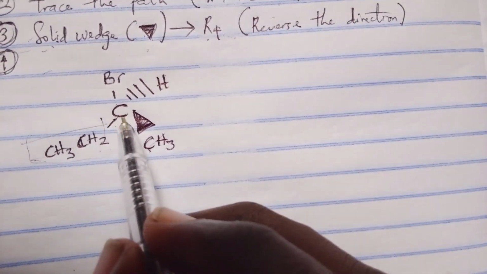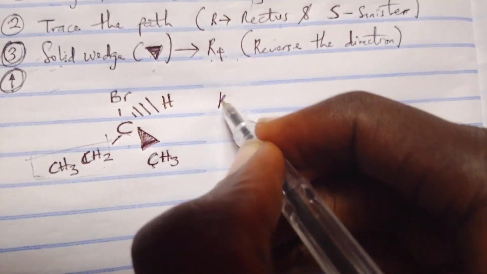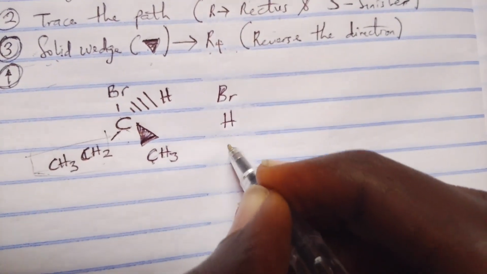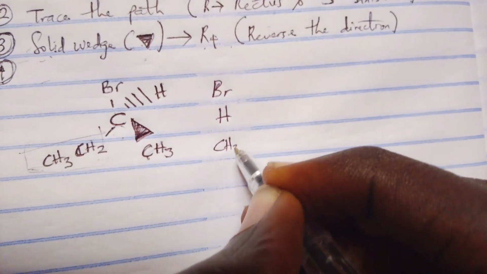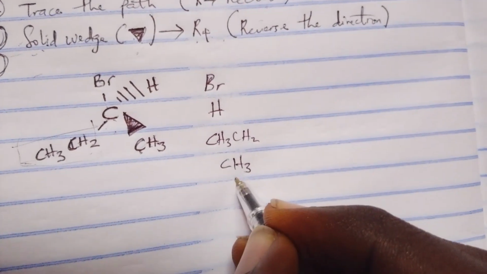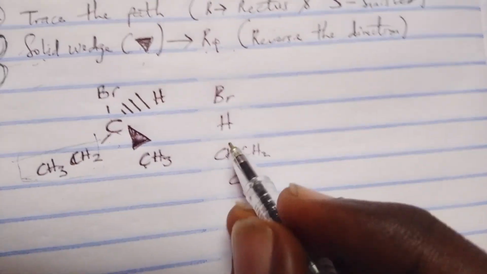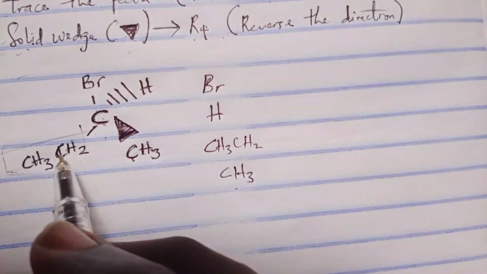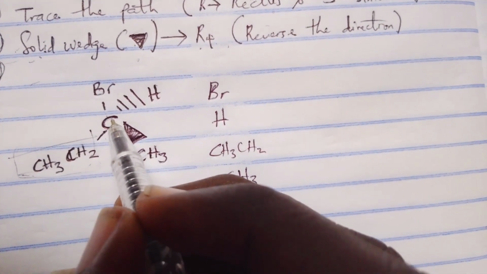So this carbon here is a chiral carbon because it is attached to Br, bromine, attached to hydrogen, attached to the ethyl CH3CH2, and attached to CH3, which is the methyl. Now that makes it very interesting. Hence this is the only chiral carbon.